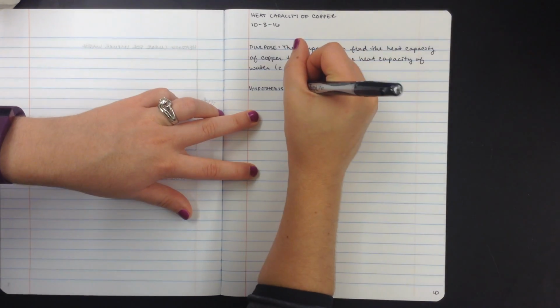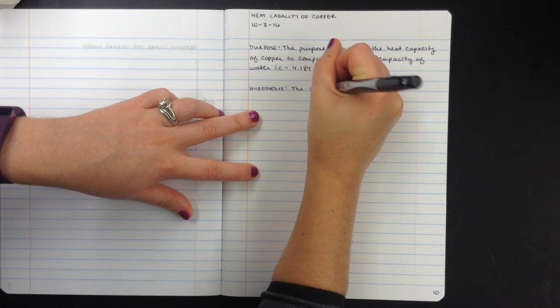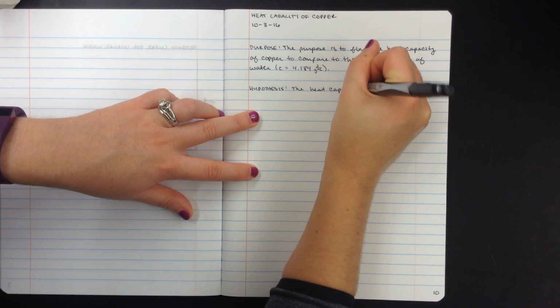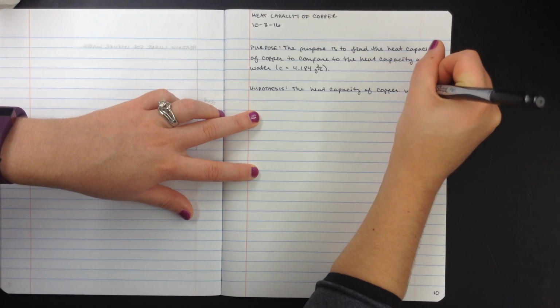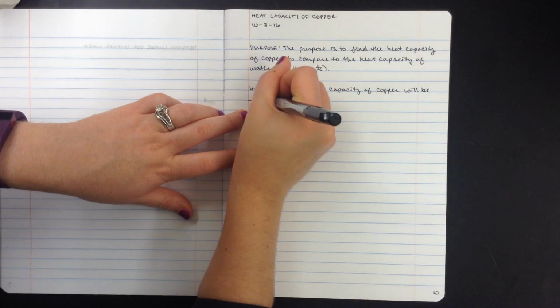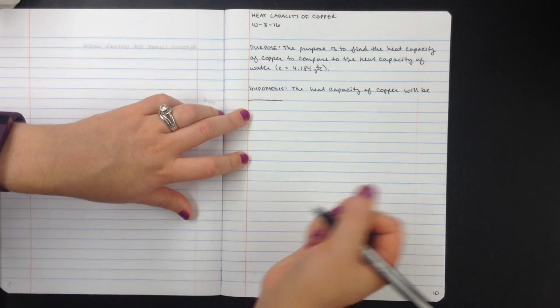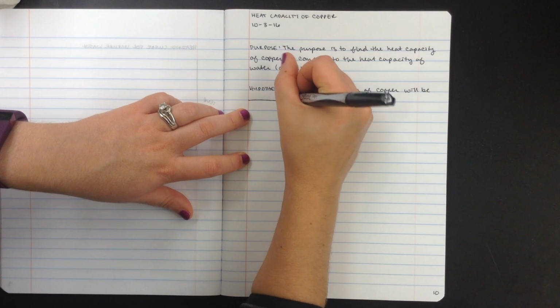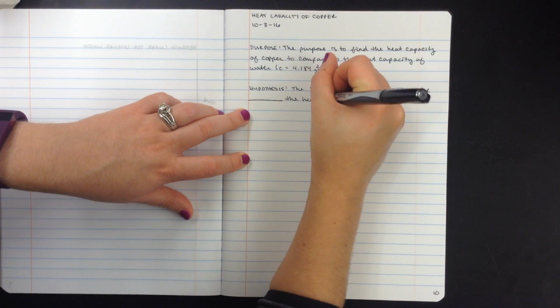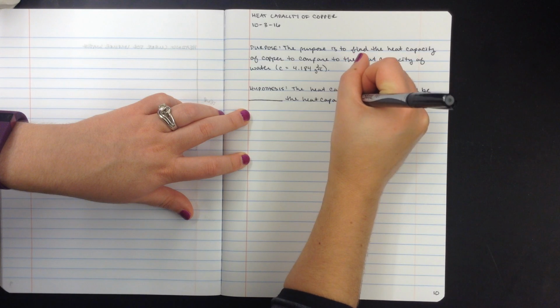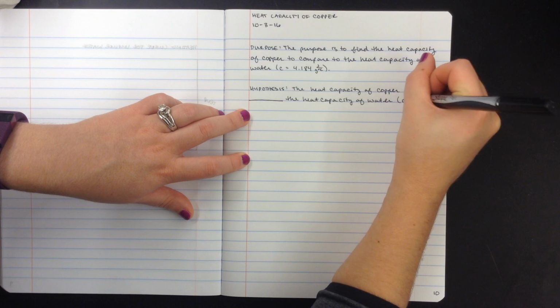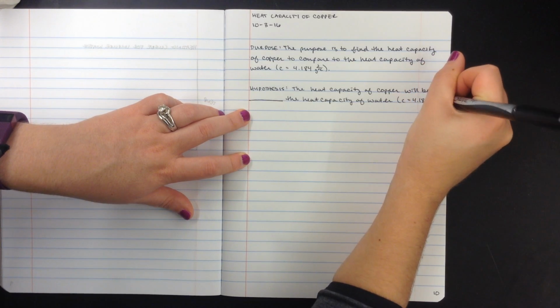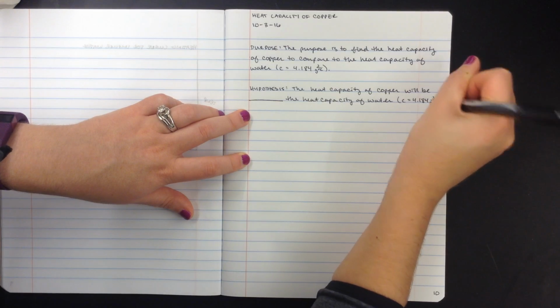So we're going to say the heat capacity of copper will be, and we're going to say greater than, less than, or equal to the heat capacity of water, which is 4.184 joules per gram degrees Celsius. Okay, so that was easy enough.